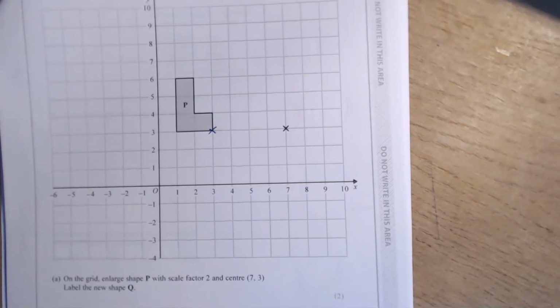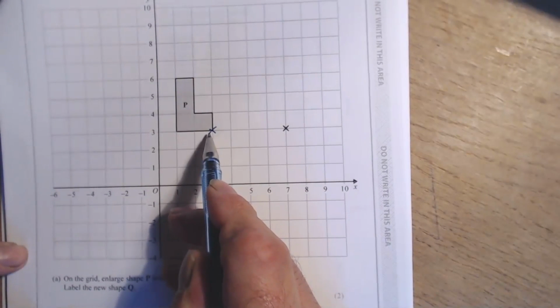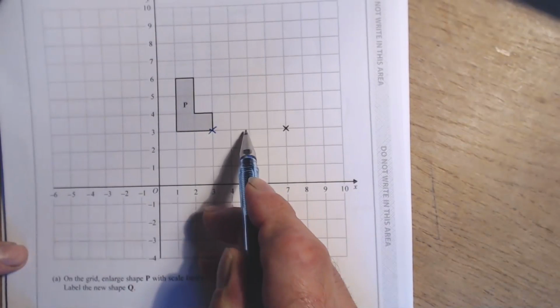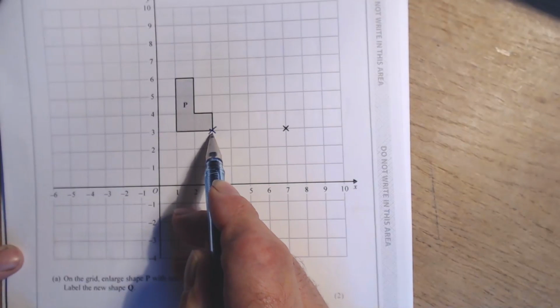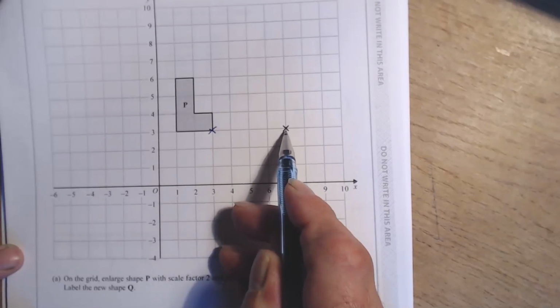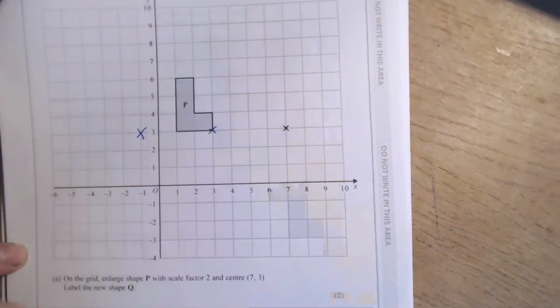So we've got to make this point here be twice as far away. So it's currently 1, 2, 3, 4 squares to the left. So it's got to be 8 squares to the left of the center of enlargement. 1, 2, 3, 4, 5, 6, 7, 8. So that is our new bottom right-hand corner.